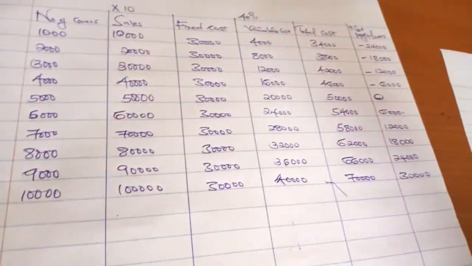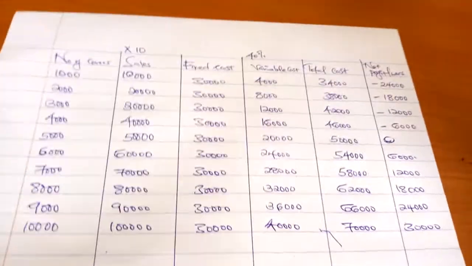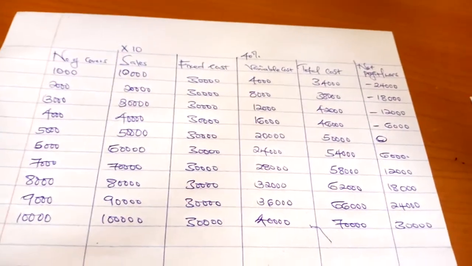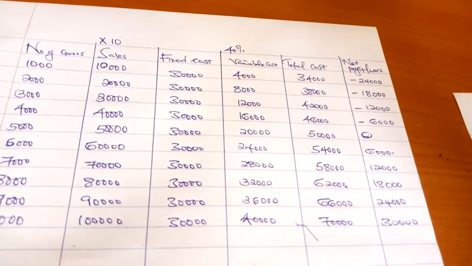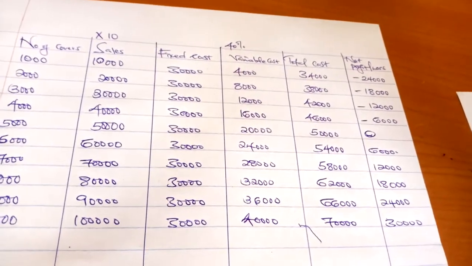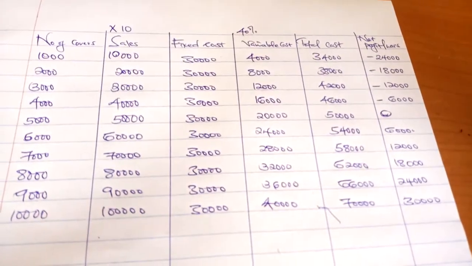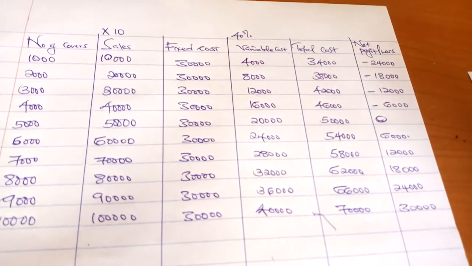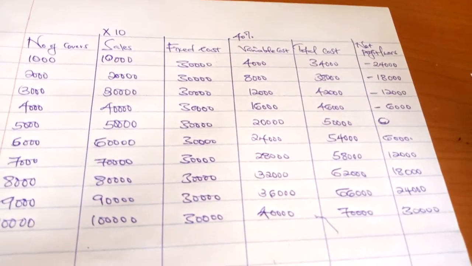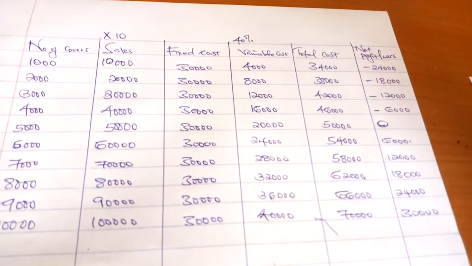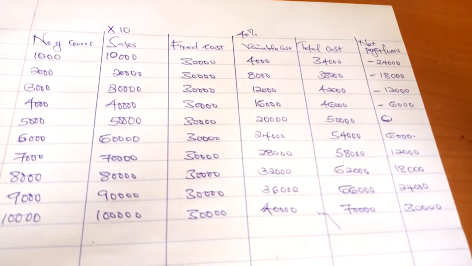Then we go to the next, that is the total cost. How do you get the total cost? According to the formula that we learned about in the last lessons when you were learning about elements of cost, it is sales minus total cost. So just like that formula, we are going to use it here.